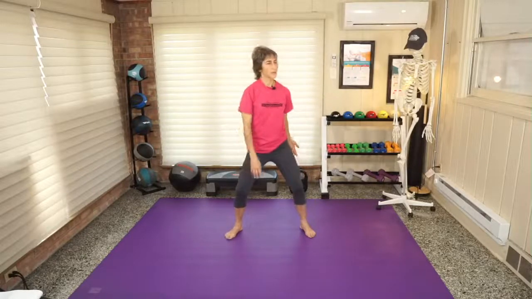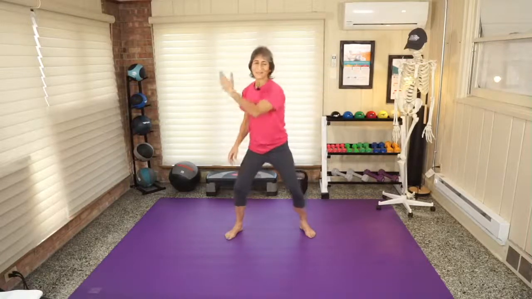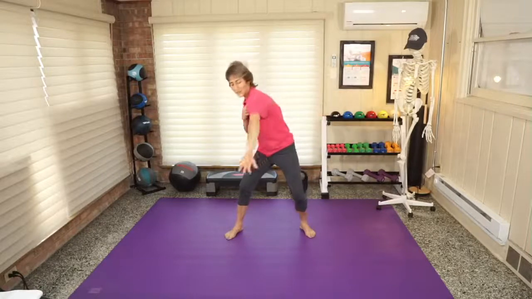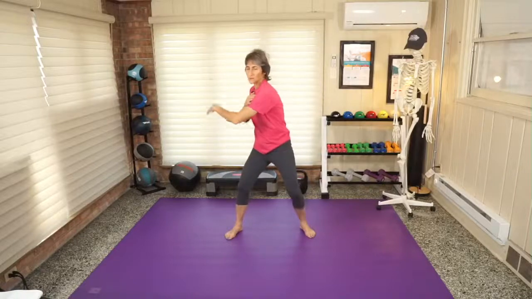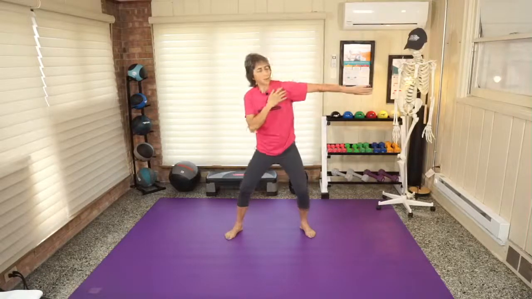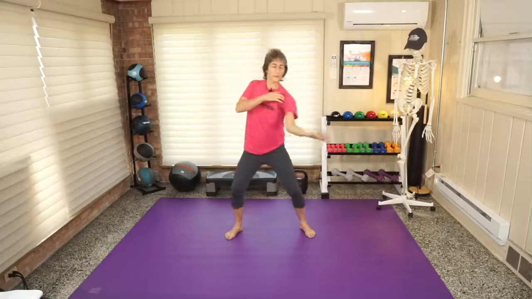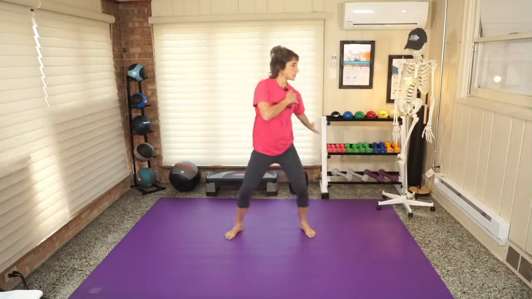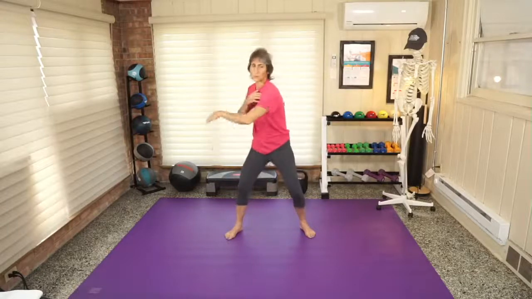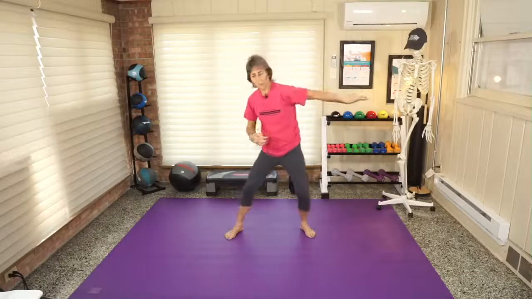And switch arms. Start with a small circle. So you're turning your shoulder over, stretching out the front and the back of the shoulder. Good rotation in that shoulder. So you're not just turning your hand, you're turning the whole shoulder over. And you're rotating around your spine.